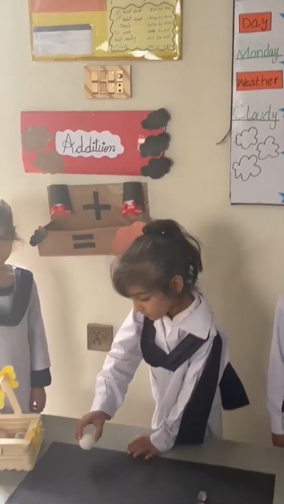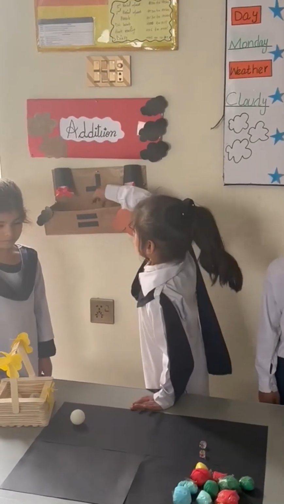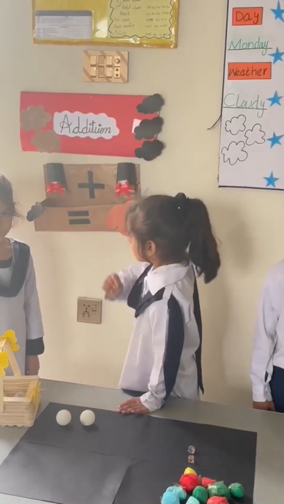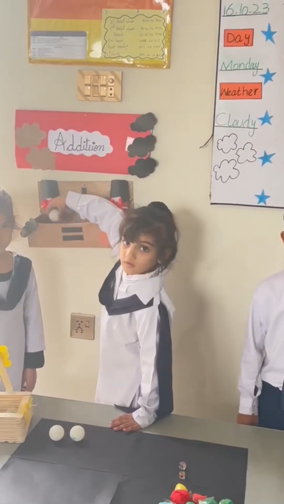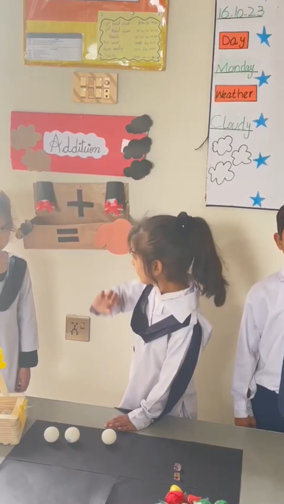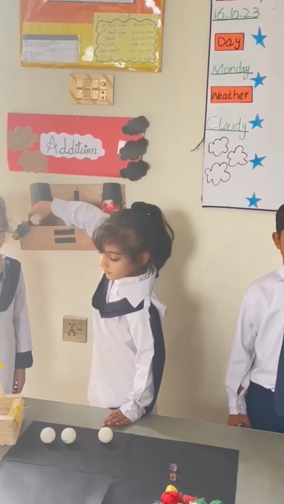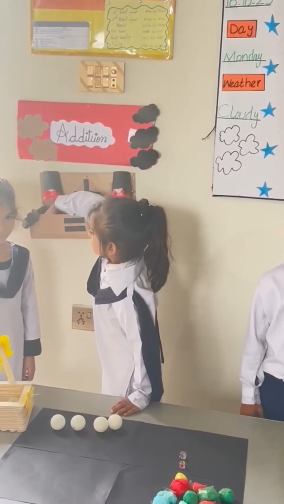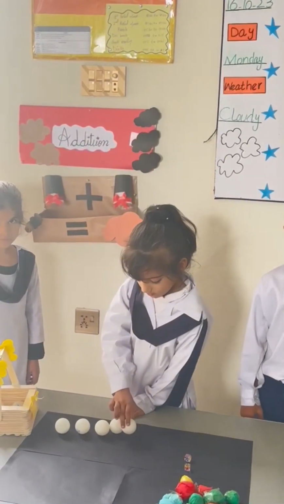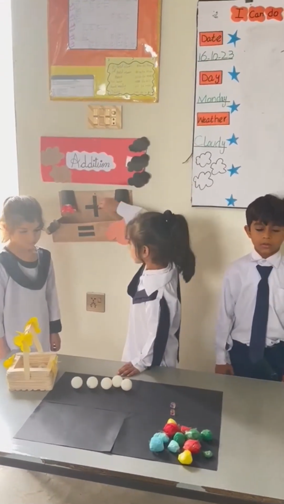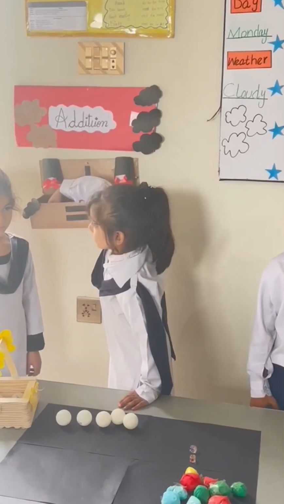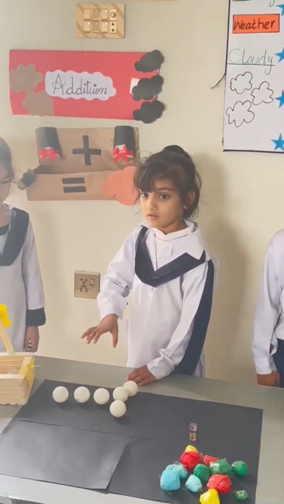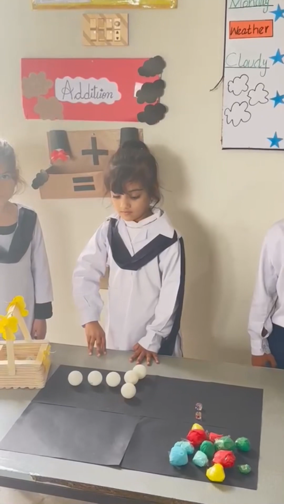Count with us, class. 1, 2, Okay, how many balls are these? 6. 4 plus 2 is equals to?